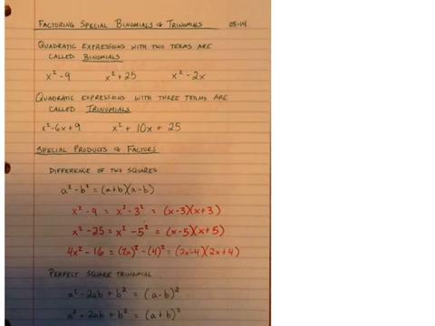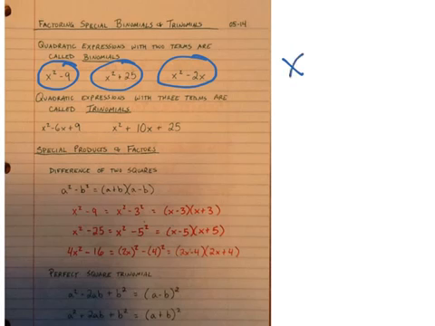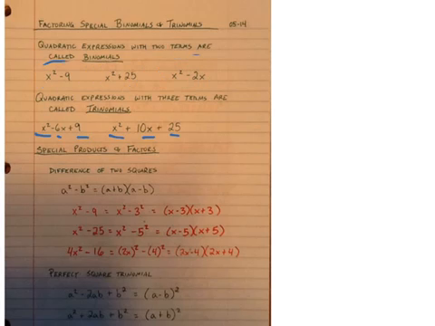So, a binomial is a quadratic expression with two pieces. These are all examples of binomials. Another: x squared minus 4. That is a binomial. Trinomials have three pieces. 1, 2, 3. There are special binomials and special trinomials. I think the easiest way to identify special binomials is by asking yourself, is the last piece a perfect square?